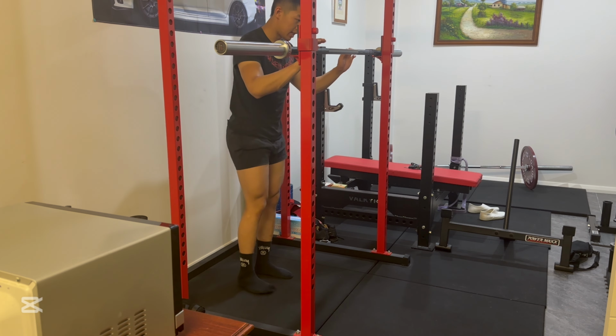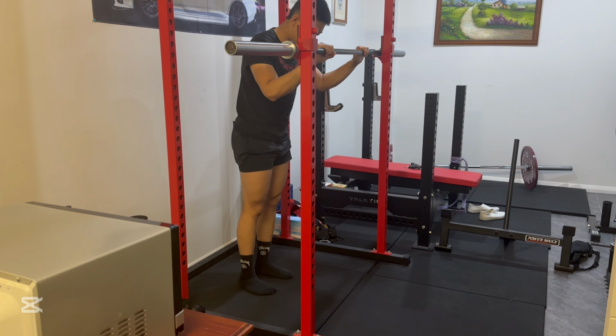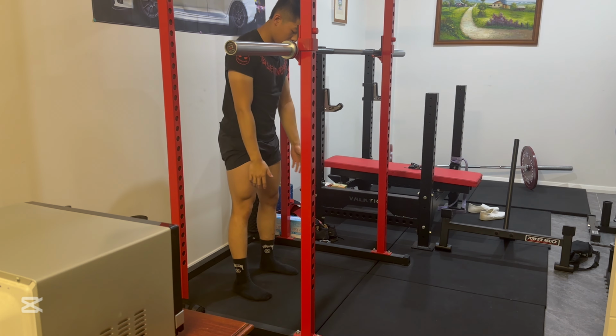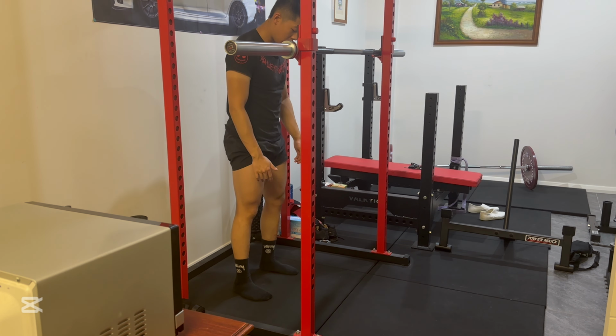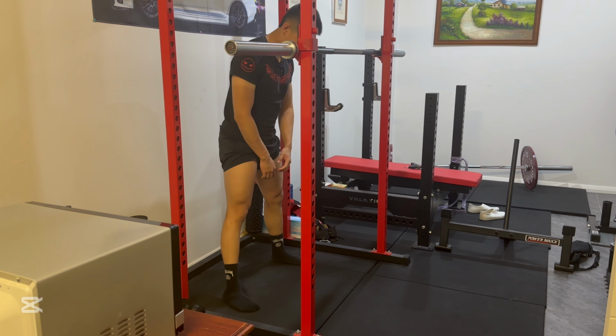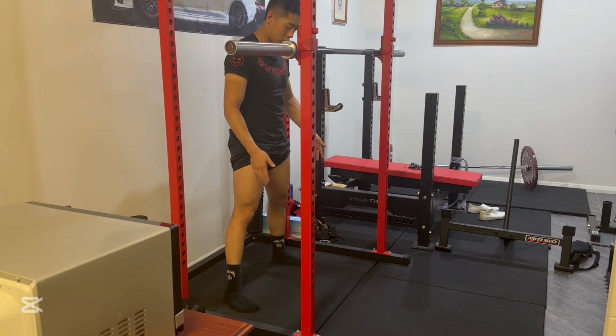When we're trying to decide our stance width, we can either have a more narrow, closer-in stance width, or we can also have a more wide apart stance width. Now we're going to be talking about the effects of being more narrow compared to being more wide.